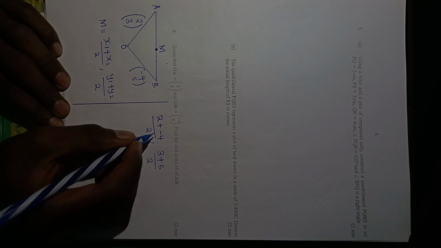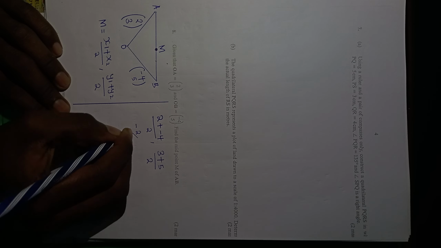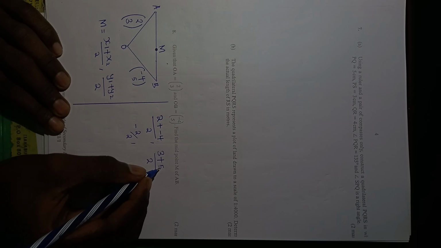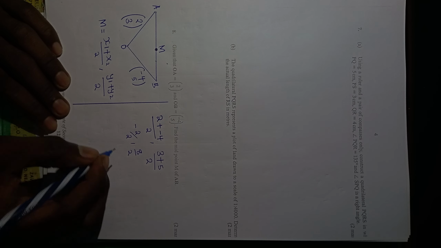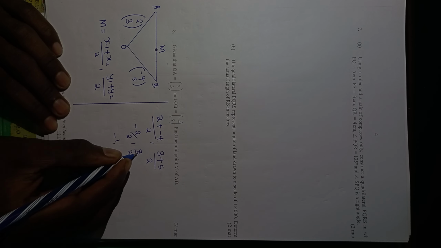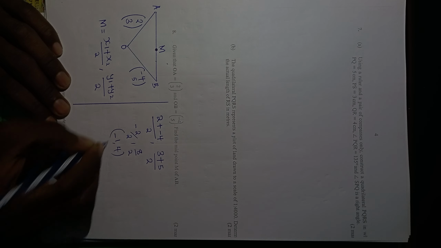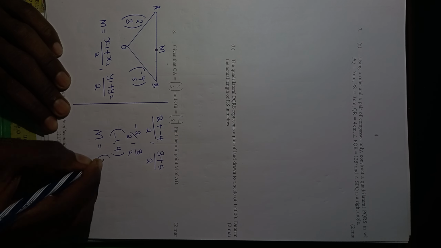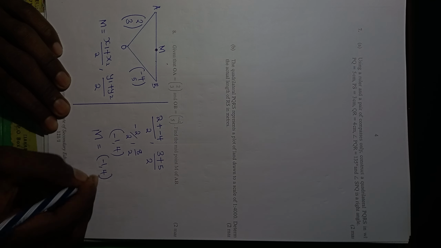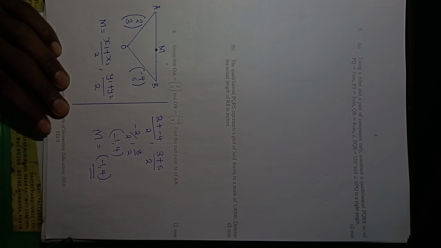So 2 plus negative 4, we are going to have negative 2. So it will be negative 2 over 2, comma, 3 plus 5 is 8. It will be 8 over 2. So negative 2 divided by 2 is negative 1, comma, and then 8 over 2 is 4. So the coordinate M, which is the midpoint, will be (negative 1, 4). So we are done with question number 8.